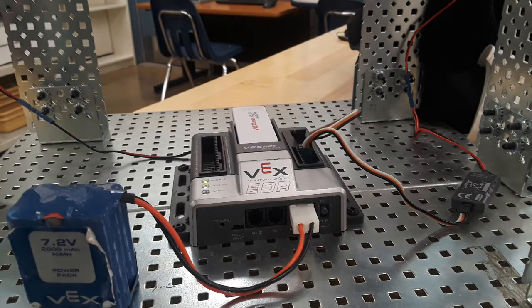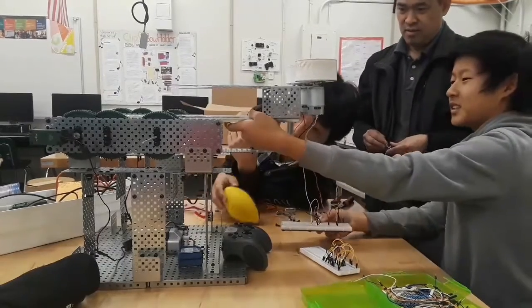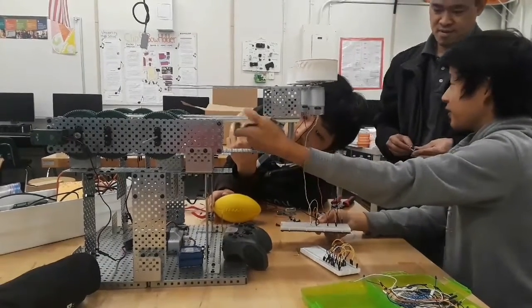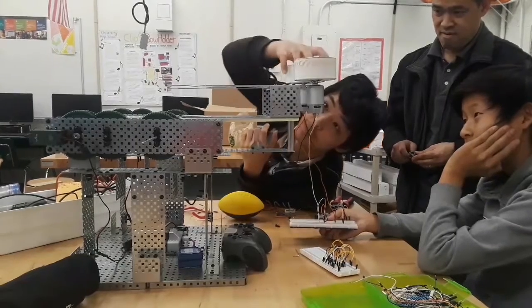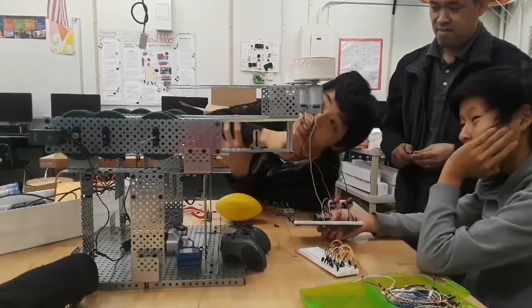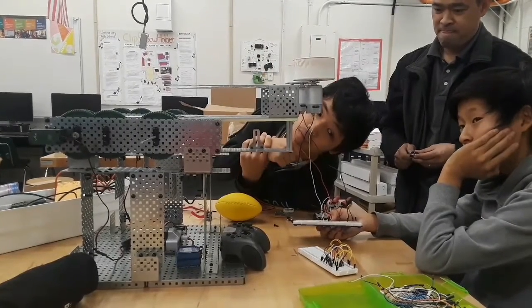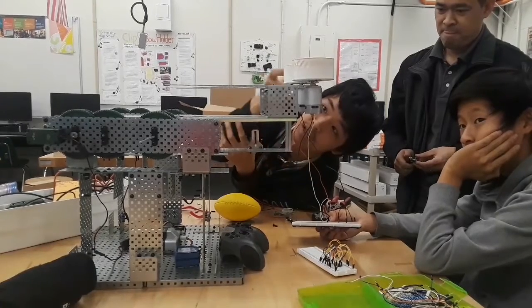The VEX brain. The VEX Cortex microcontroller is the brain of every VEX robot. It coordinates the flow of all information and power on the robot. It has built-in bidirectional communication for wireless driving, debugging, and downloading. For our football launcher, we are using the VEX brain to change the elevation of our launcher.